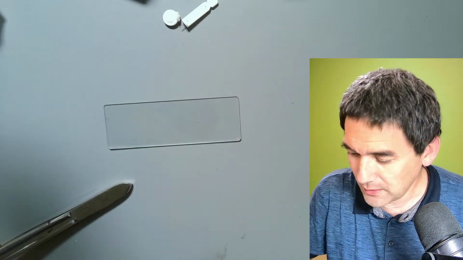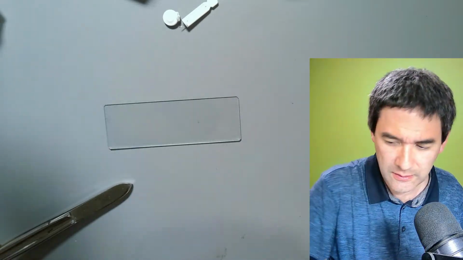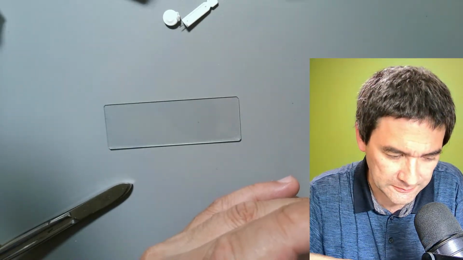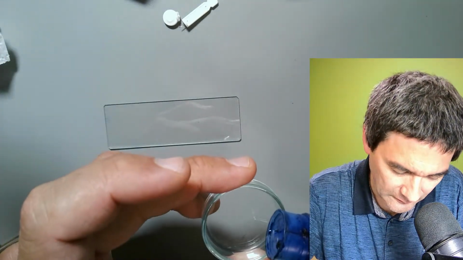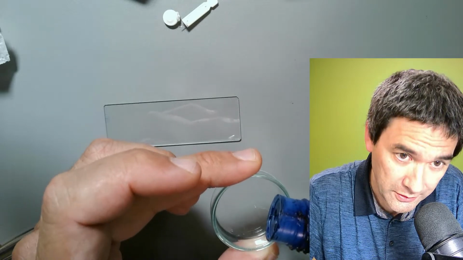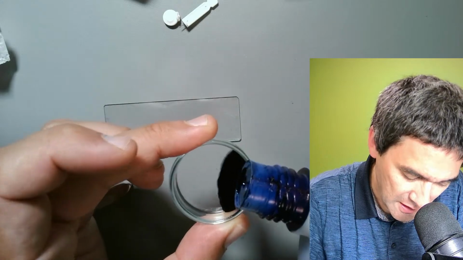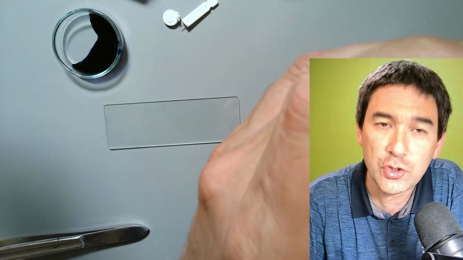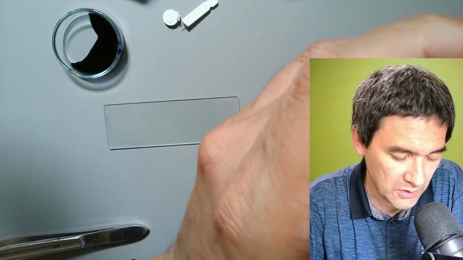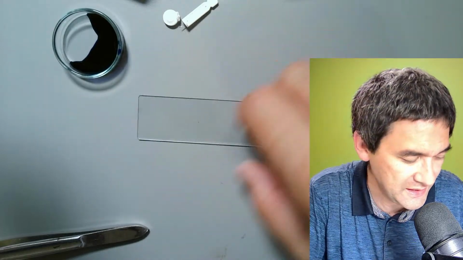Where is a microscope slide? Here it is. You know what? I'm just going to put a little bit of ink out first. I'm a little bit worried that maybe it's going to be a little too dark. Oops, that's a lot. I know that this ink works quite well in staining cheek cells. So I know that it does stain cells, but I've not tried it with blood cells yet.